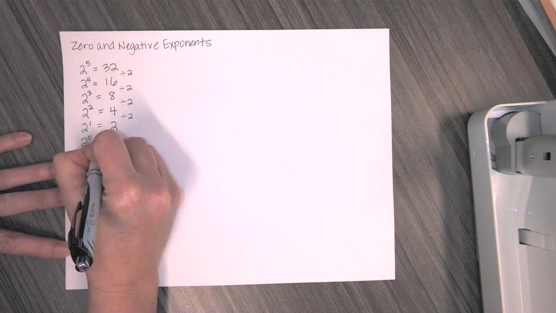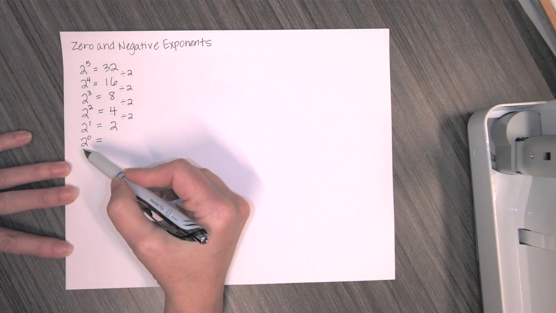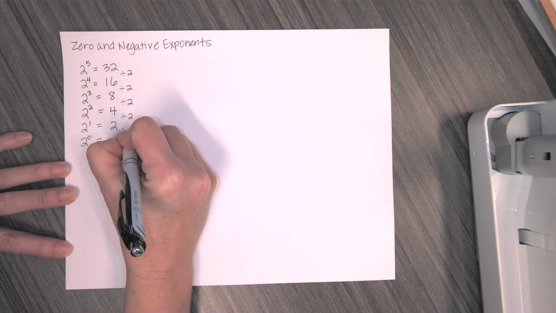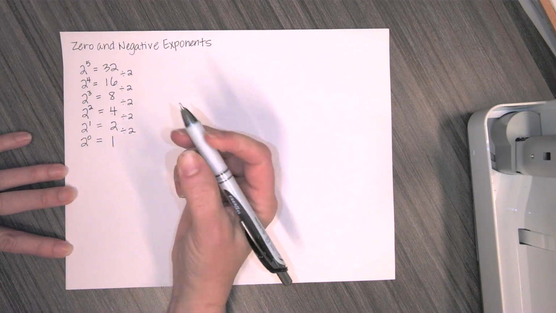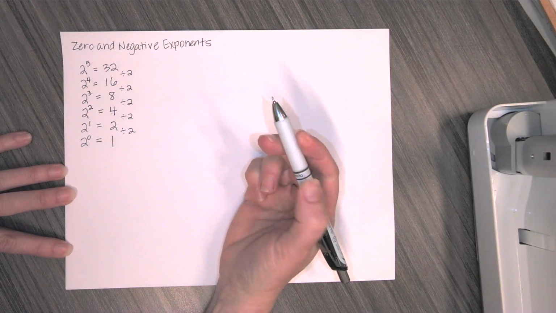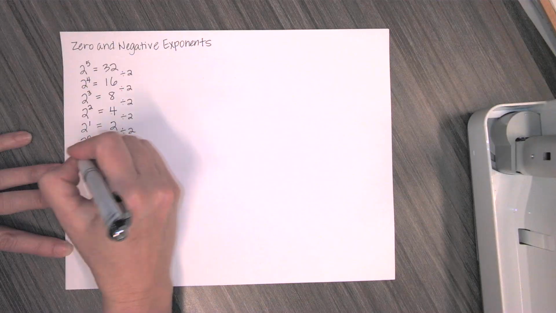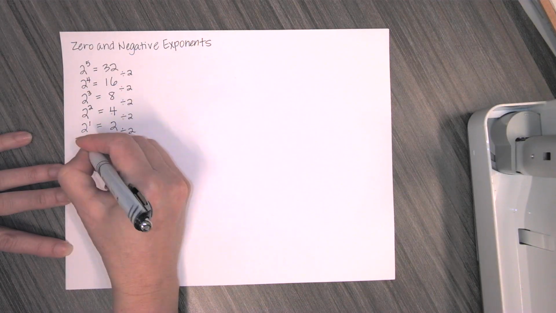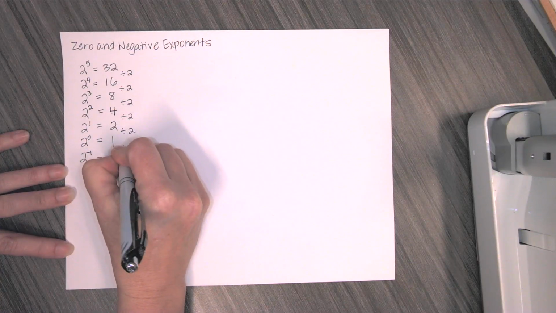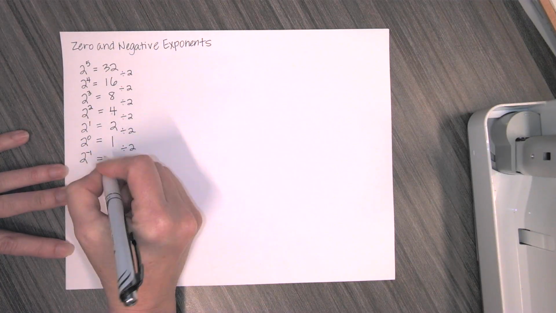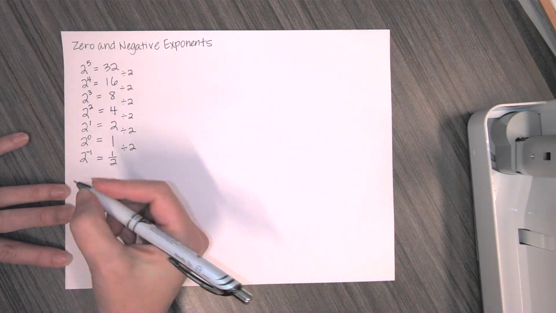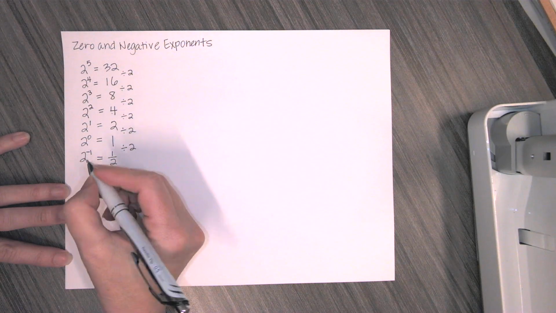And then what is my next answer going to be for 2 to the 0 power? Well, if I take this previous answer of 2 and divide it by 2, I get 1. So 2 to the 0 power is equal to 1. Now I can continue to follow this pattern, decreasing my exponent by 1. So now I'm at 2 to the negative 1, and taking my answer and dividing it by 2. 1 divided by 2 is a half. So 2 to the negative 1 is equal to a half.